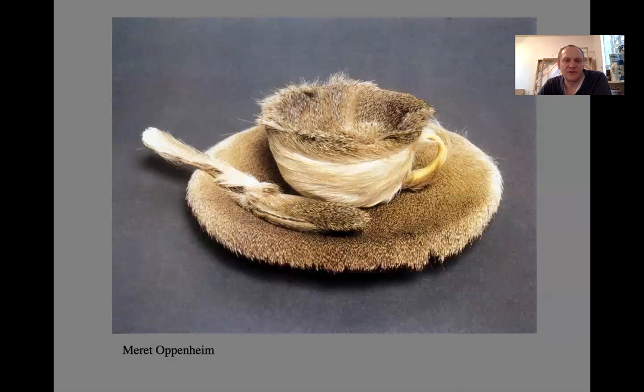Meret Oppenheim. Here's our fur-covered cup. Again, the sense of kind of grossness of actually putting this up to your mouth and drinking tea out of it. Here we have actual real texture, of course.